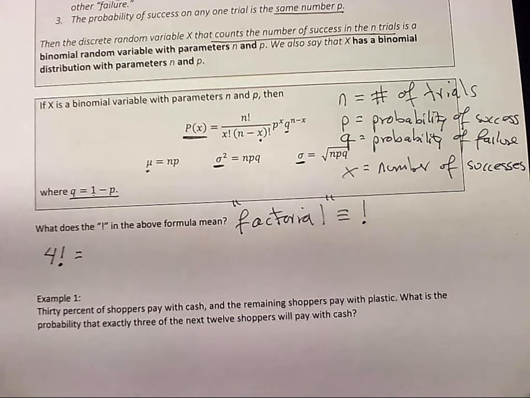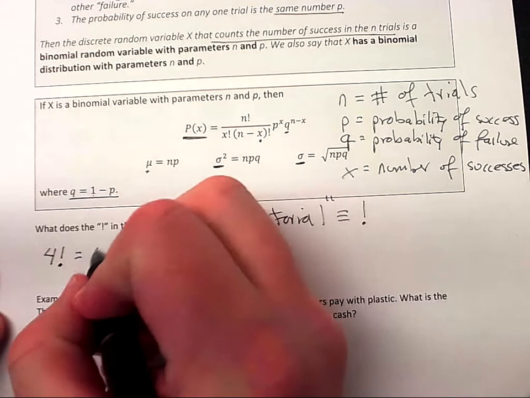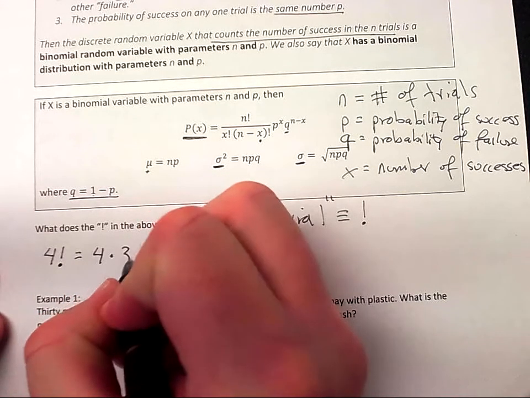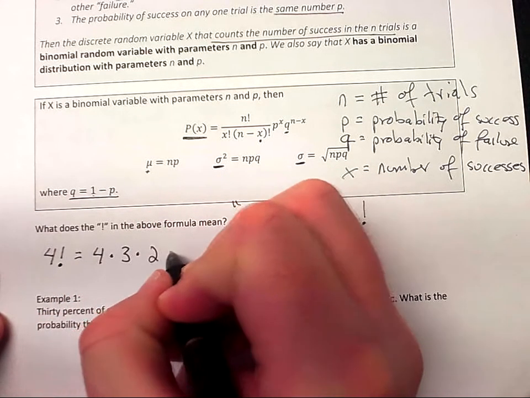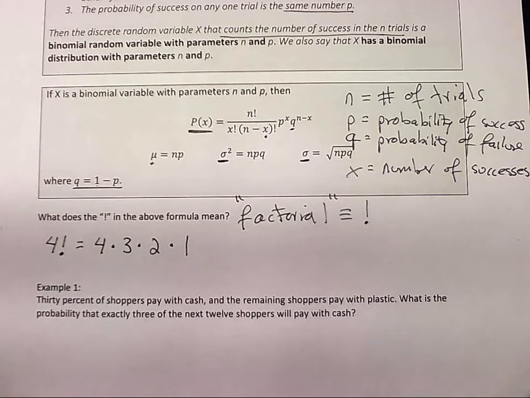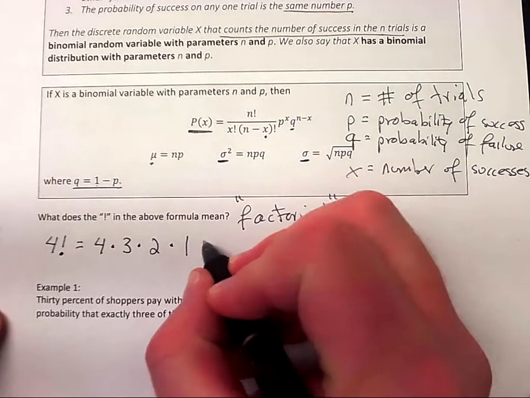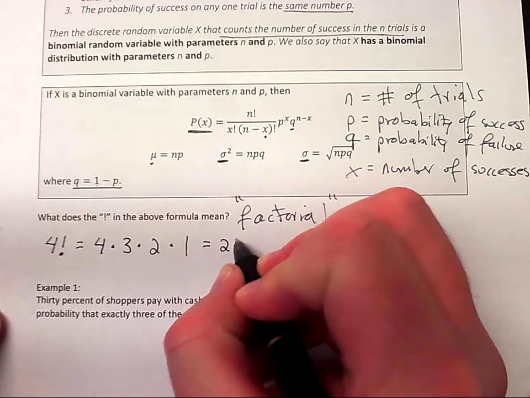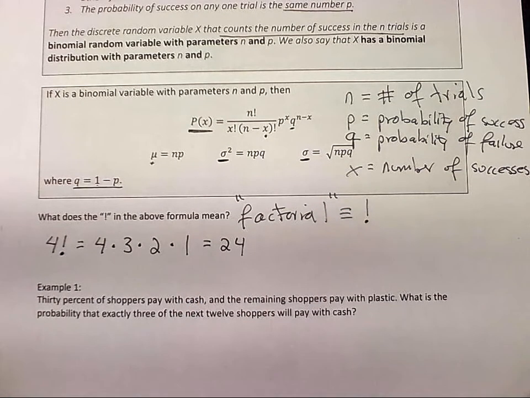Instead, we're going to take the number 4 and multiply it by every whole number less than the number 4 all the way down to the number 1. So 4 factorial is the same thing as 4 times 3 times 2 times 1. So 4 times 3 is 12, times 2 is 24. So therefore, 4 factorial is the same thing as the number 24.